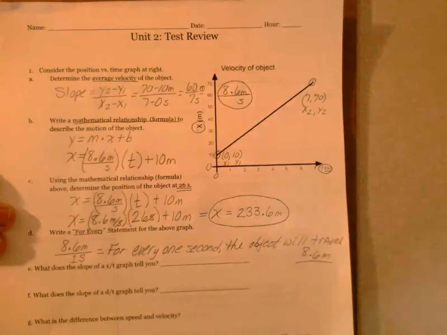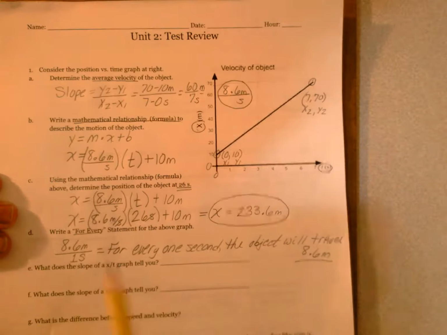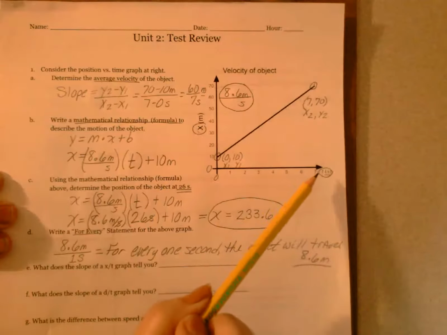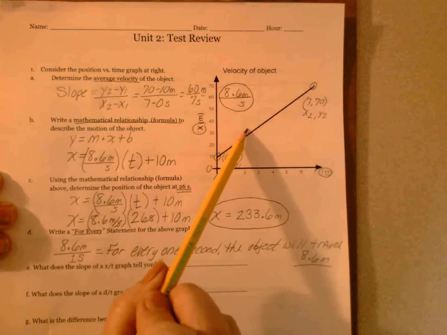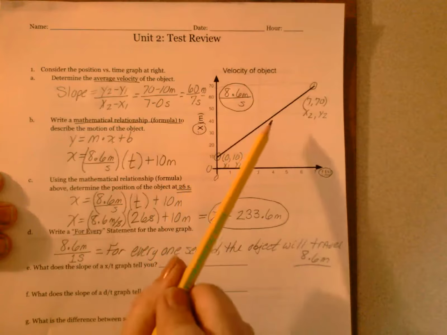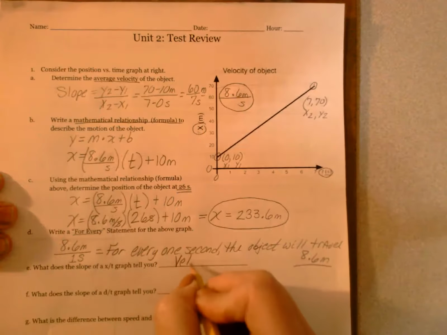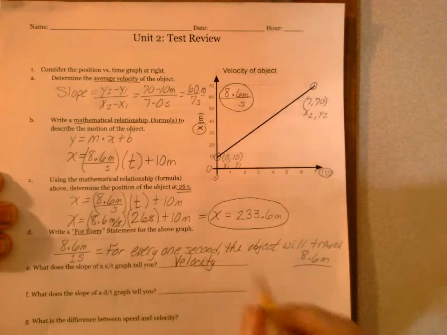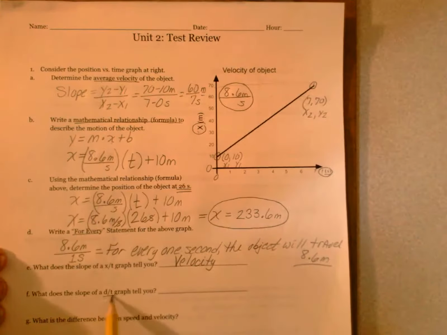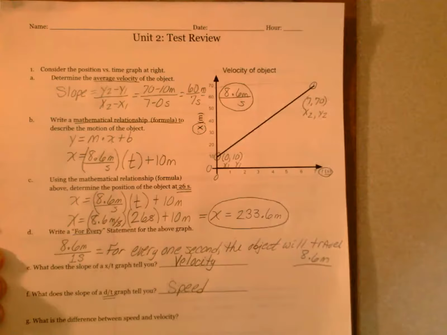Okay. And then what does the slope of a position time graph tell us? Well, we have a position time graph here. And what did that slope tell us? It's in meters per second. It has a direction, it's positive. So that means we have a velocity. The slope of a distance time graph tells us speed. It doesn't have a direction to it, but we know how fast it's going.